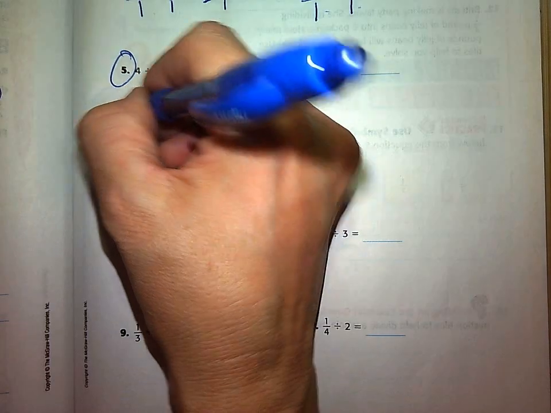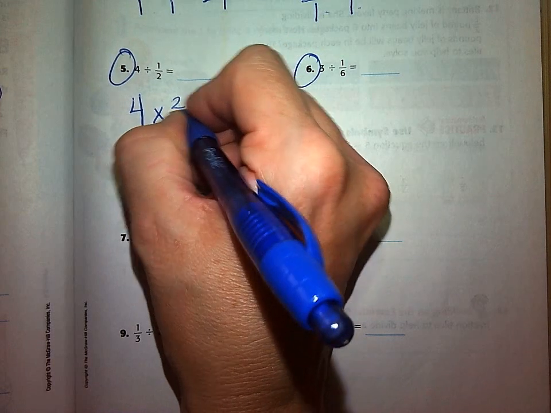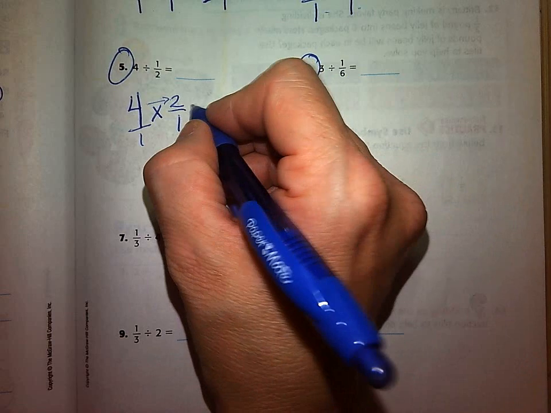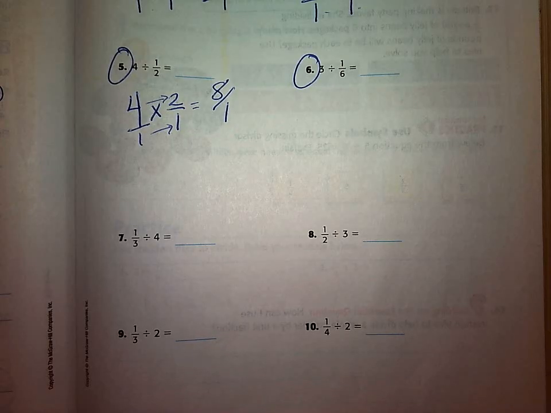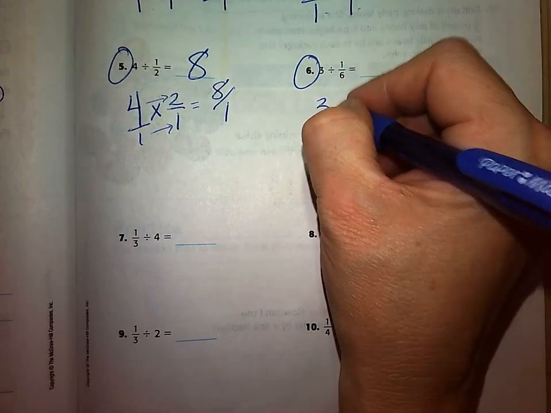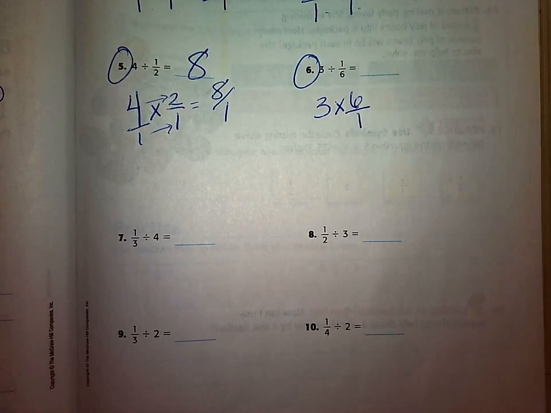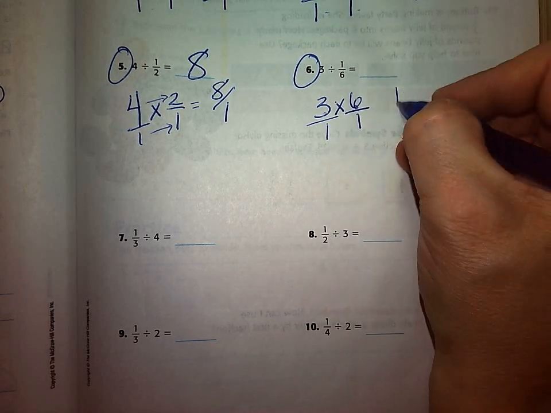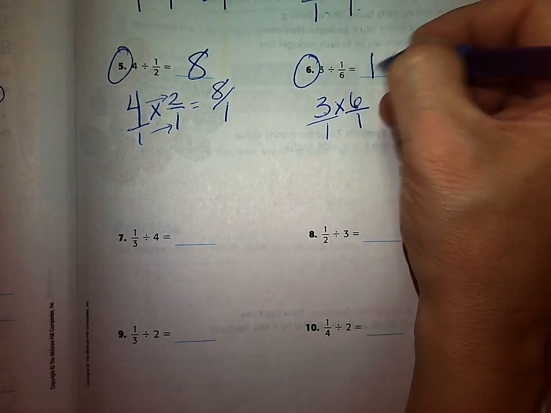So here you should have kept the 4, changed the sign, and flipped the fraction to be a 2 over 1. Of course, this 4 is also over 1. We multiply across the numerator, 4 times 2 is 8. We multiply across the denominator, 1 times 1 is 1. 8 over 1, 8 divided by 1 is 8. On number 6, you keep the first number, change the sign, flip the last part. Now you multiply across the numerator. Remember that 3 is in the numerator. 3 times 6 is 18. 1 times 1 in the denominator is 1. 18 divided by 1, or just 18.